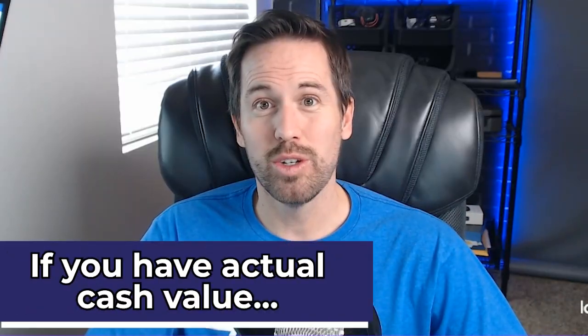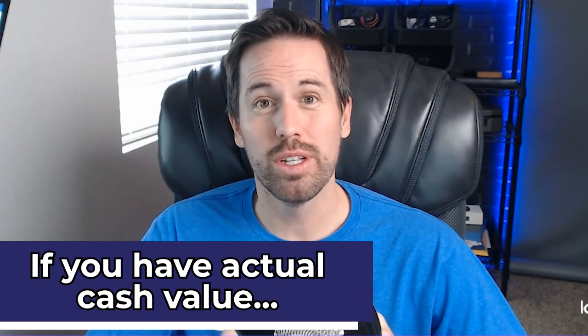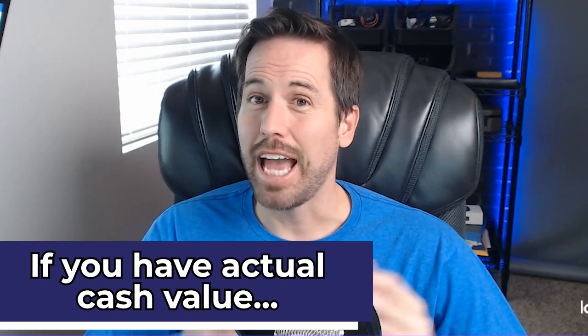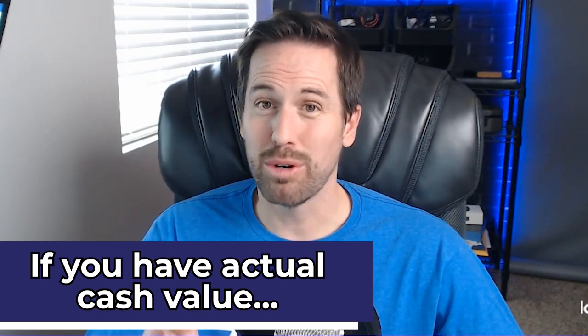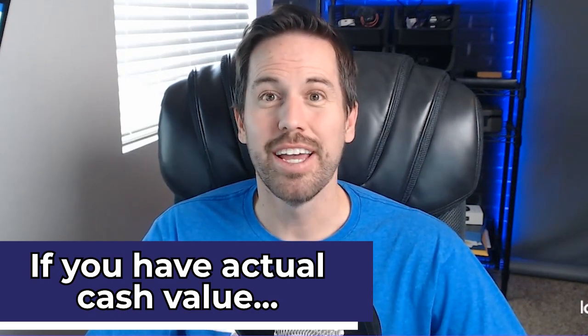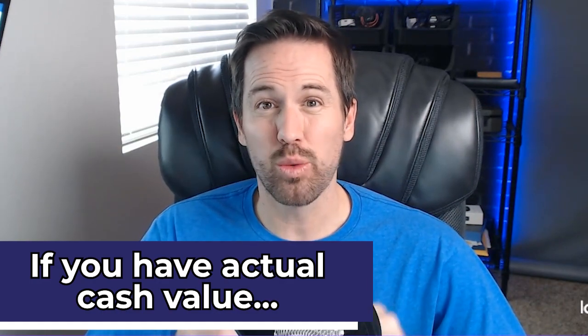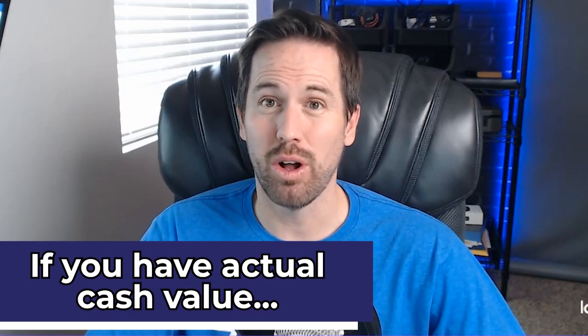I'm going to give an example as to what would happen first if you have actual cash value. If you had actual cash value and you were this individual, well, you bought all of that 3 years ago. You spent $5,000. As we know, electronics depreciate pretty quickly. And so the actual cash value, how much it's worth right now, 3 years later, is not $5,000.